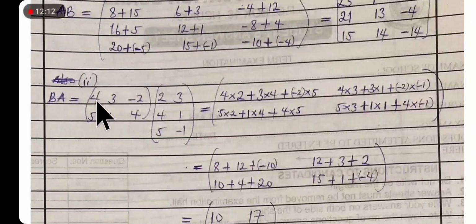This is going to be 4 times 2 plus 3 times 4 plus minus 2 times 5. This is what we have. This is the first entry. We use this again for this. Then we go to the second one. We use 5, 1, and 4 for the first one. Also use 5, 1, and 4 for the second one, just like you open your bracket.